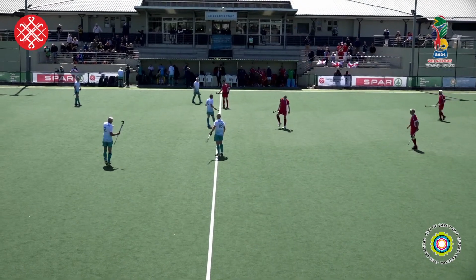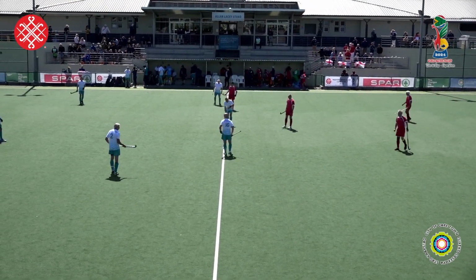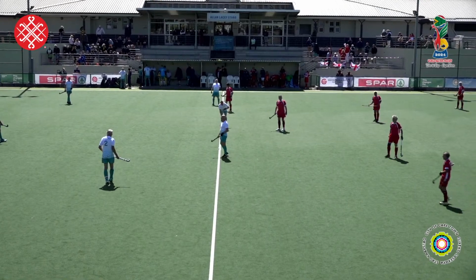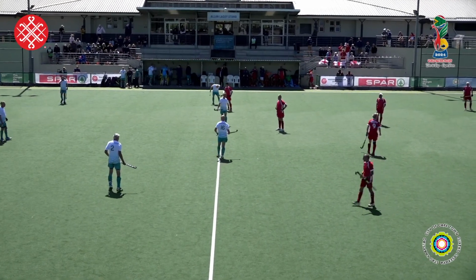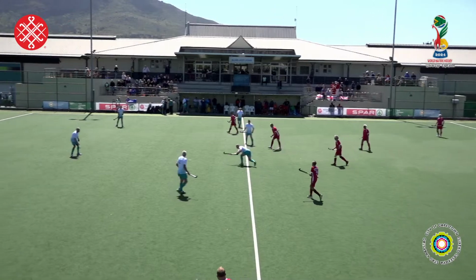each other. And they drew 0-0. So it's been a stalemate all the way along. And now we need to separate these two sides.